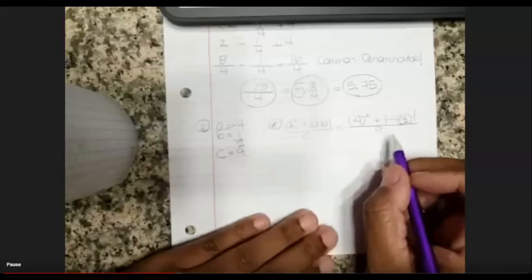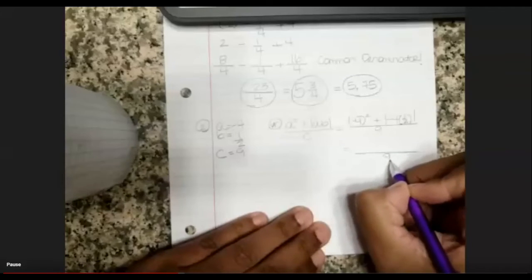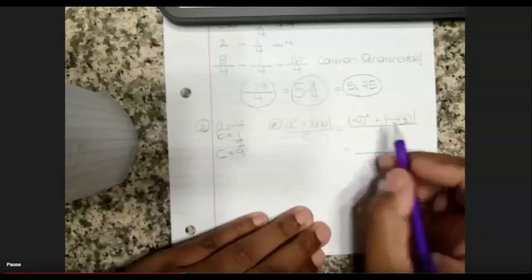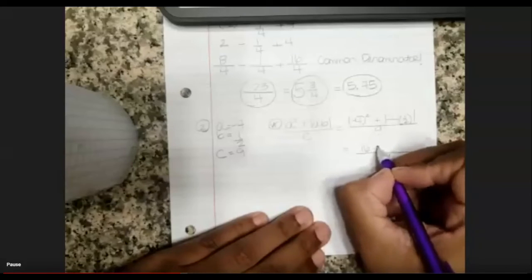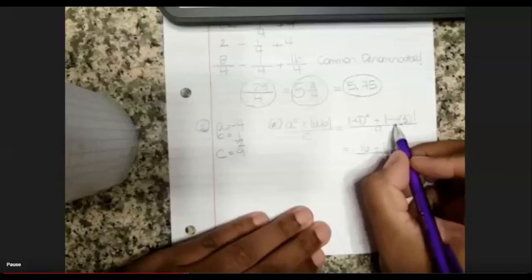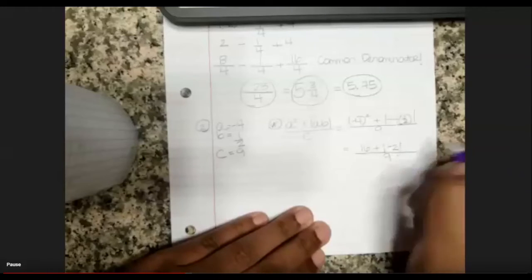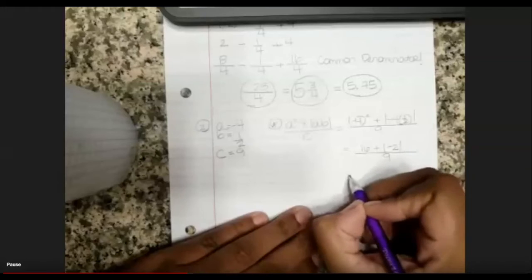Notice I don't have anything that I need to do in my denominator, so at this point I'm just simplifying my numerator. So I'm going to square my -4 and get 16. And then inside the absolute value bars, I'm going to multiply those values. -4 times 1/2 is going to give me the absolute value of -2.